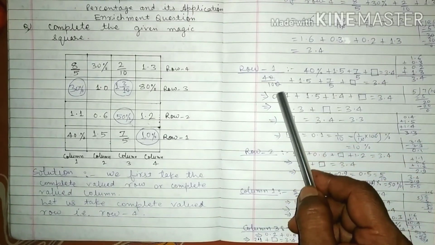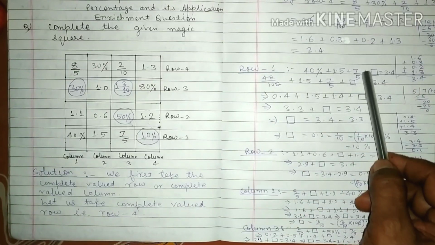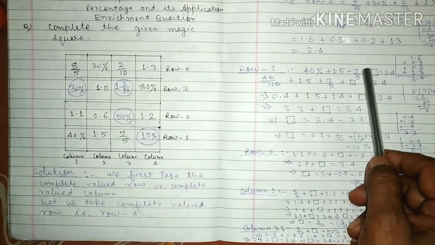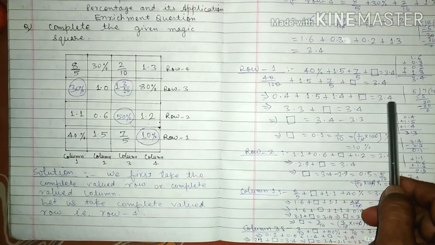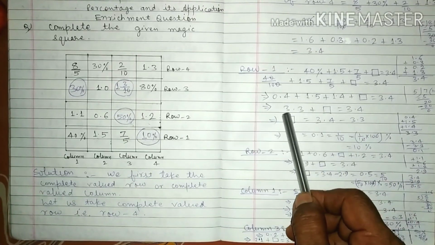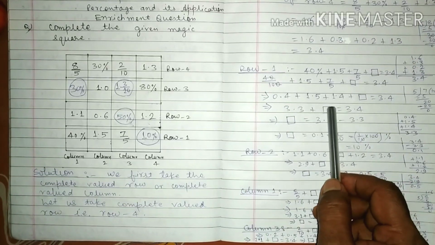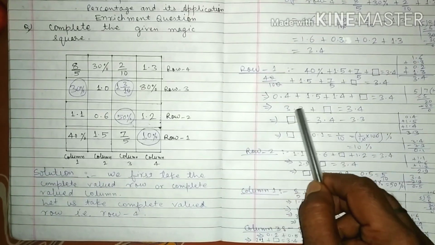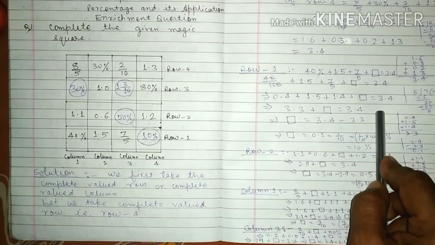40% means 40 by 100, 0 and 0 cancel, 1.5. 7 by 5, here we divide, we get 1.4 plus box equals 3.4. When we add these three values, we get 3.3 plus box is equal to 3.4. To find the value of box, we transpose 3.3 from left to right.